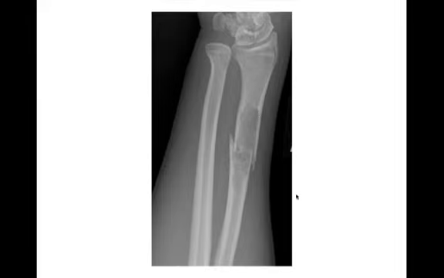And this one was a unicameral bone cyst, which had fractured through a benign tumor, a pathological fracture through this lesion. If you remember, unicameral bone cysts are typically centrally located lesions in the diaphysis or metaphysis of the long bones.